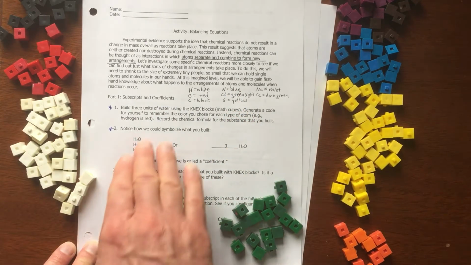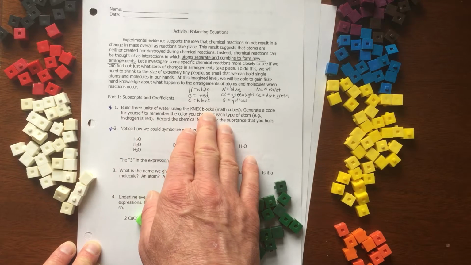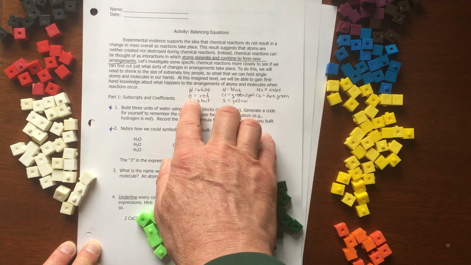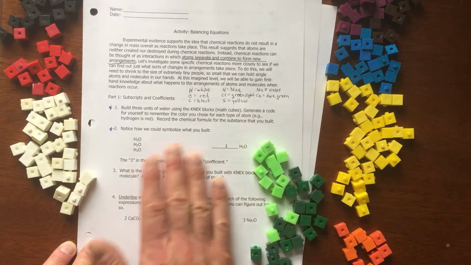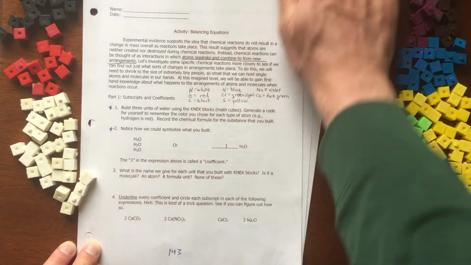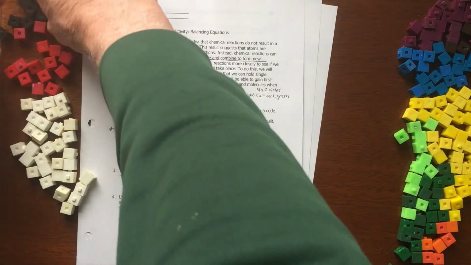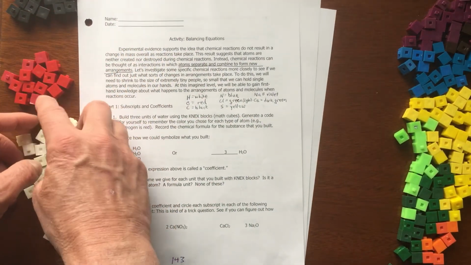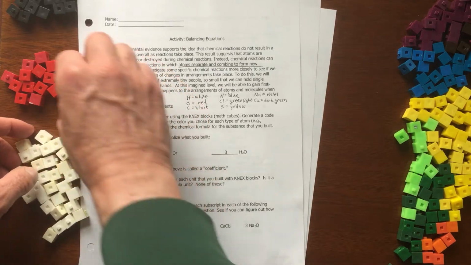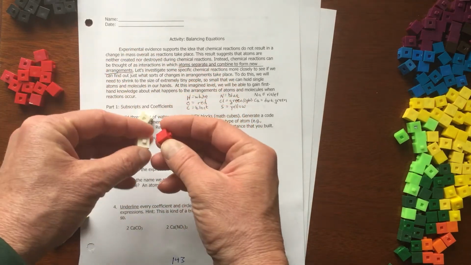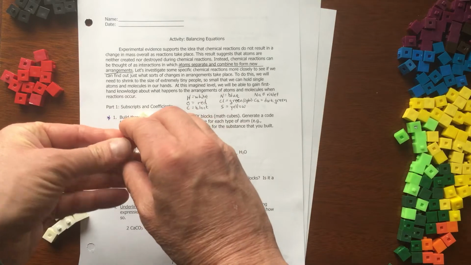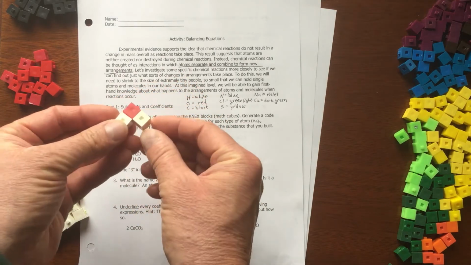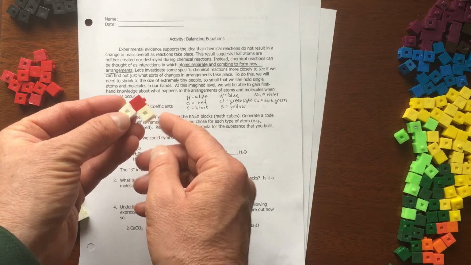All right, so we're going to start by building three water molecules. Water is H2O, so I need two H's and an O. Let me just clear away some of the stuff that I don't need. So two H's and an O, so I need two whites and a red. So this would be one water molecule that has three atoms in it.